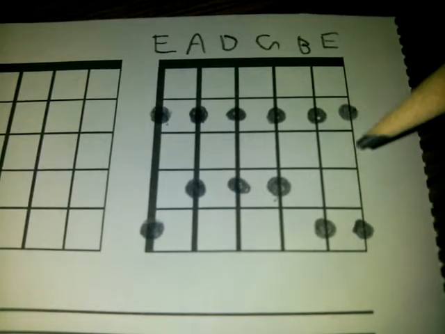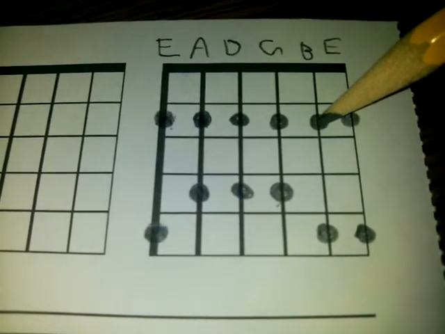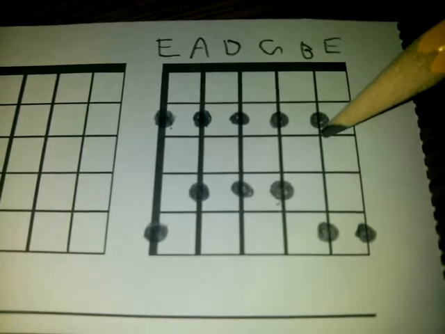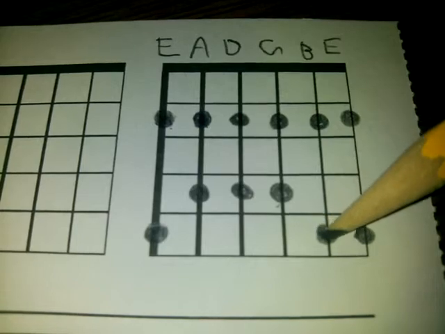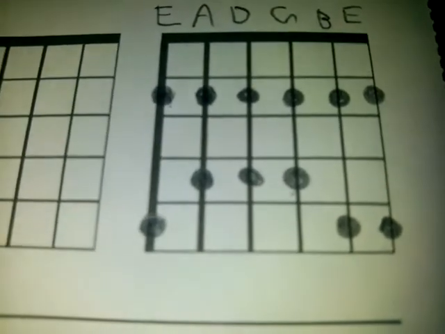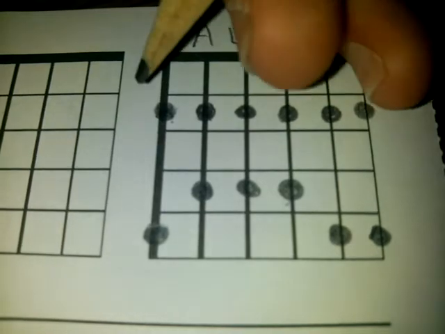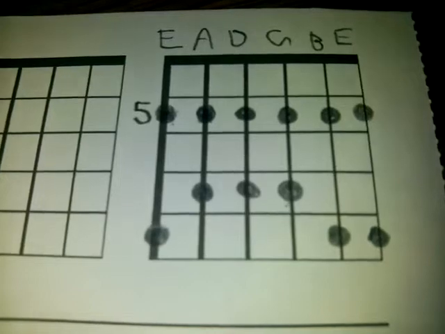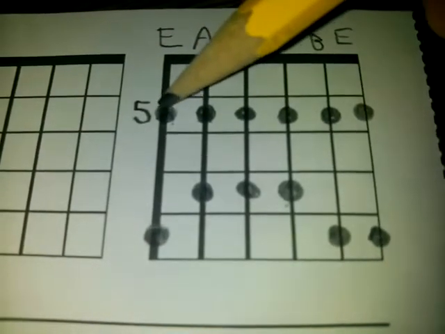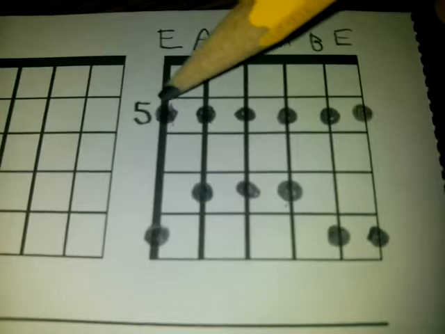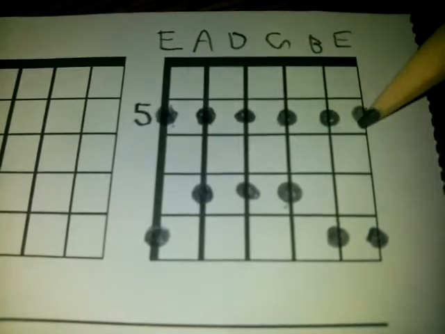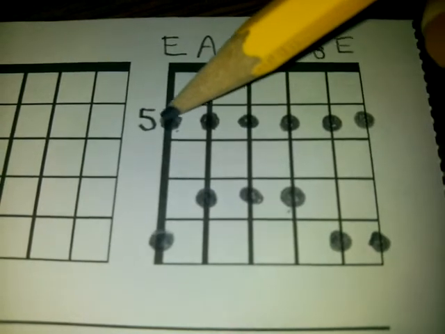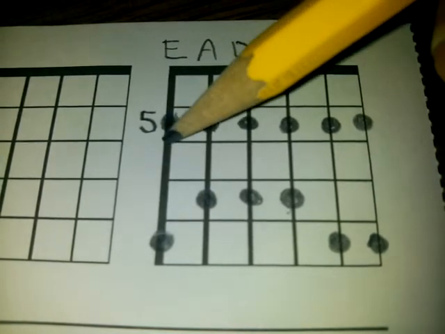Okay, and it's just the same thing going up. Go to the B string, you're on the second fret, and then you go up 3 frets to the fifth fret, right? 2, 3, 4, 5. Then you play this note. Okay? Alright, now another thing is sometimes they have numbers on the side here, for example 5. All that means is this is now starting on the fifth fret, and everything else is in relation to this fifth fret. So for example, this is the fifth fret, and this would be the sixth fret.